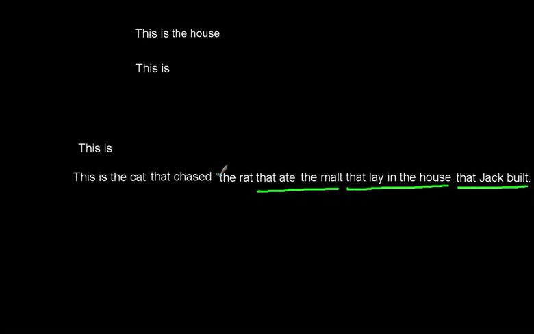Alright, so we have that chased. Now, it's actually adding on to the clause behind it: that chased the rat, that ate the malt, that lay in the house that Jack built. As you can see, you can have one long complex sentence, and if you wanted to do it like a math formula, you have independent clause plus subordinating plus subordinating plus subordinating.